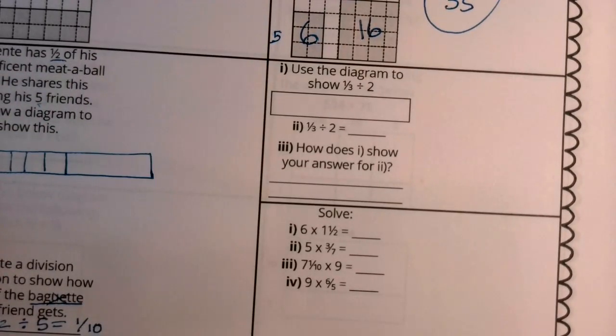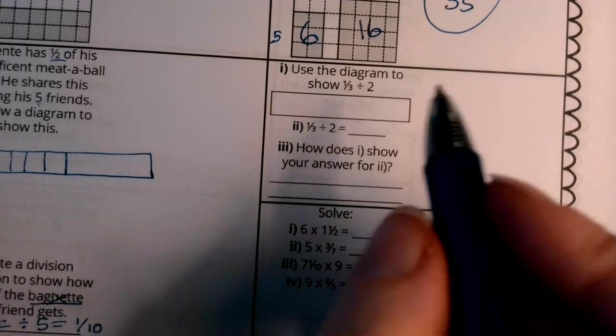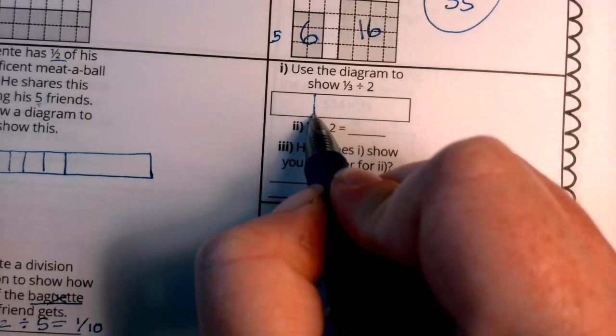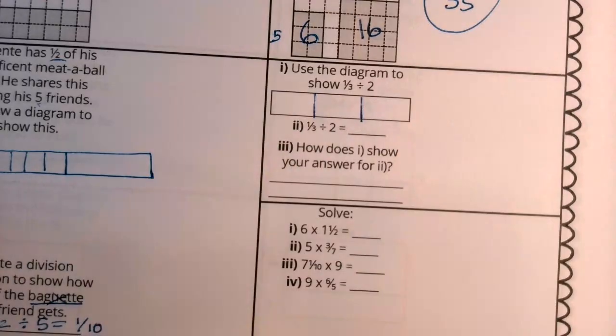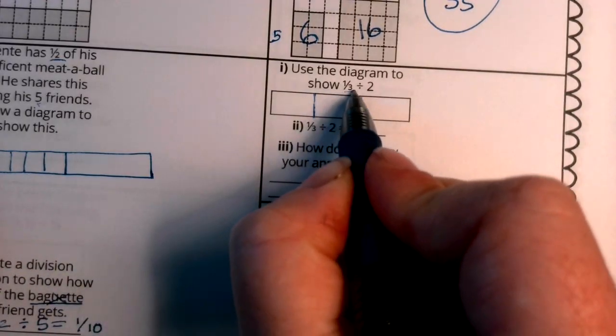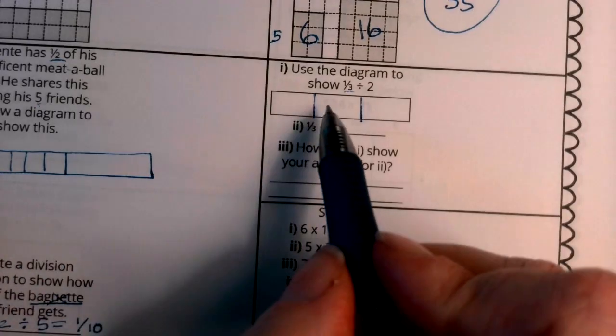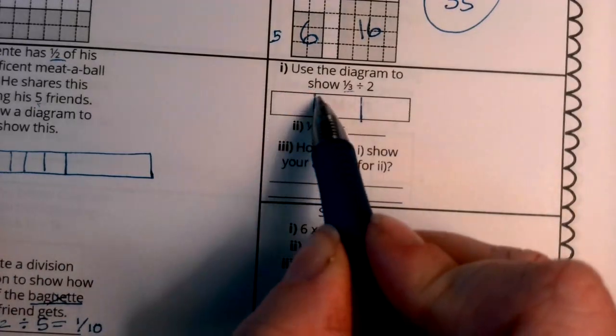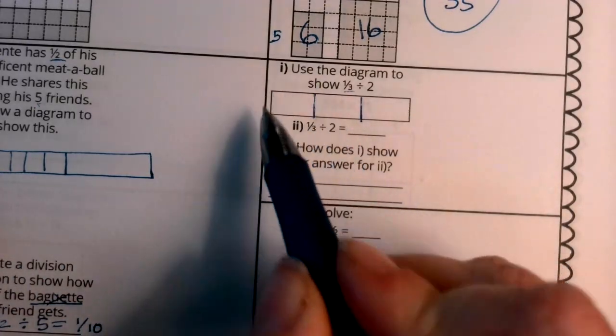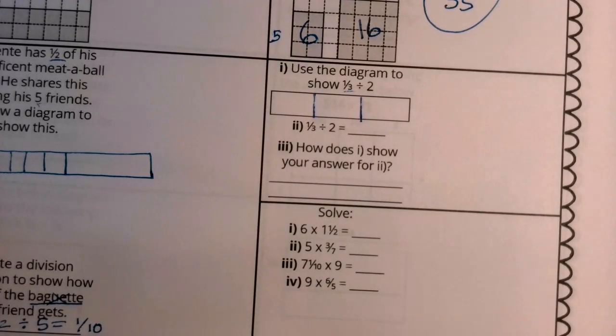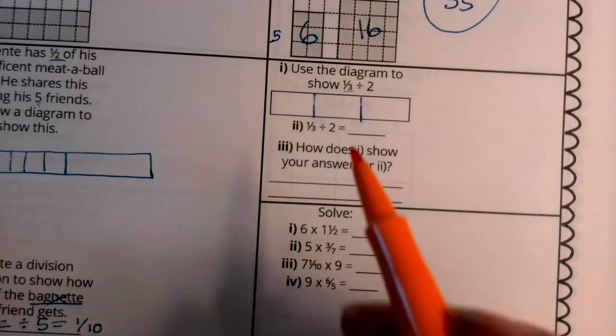Use the diagram to show 1/3 being divided into 2. So first of all, I'm going to break this into thirds, right? So we have first shown that dividend, we have 1/3. Now, well, we see thirds. Now, this is the particular piece that I'm looking at to do this next part of my problem.